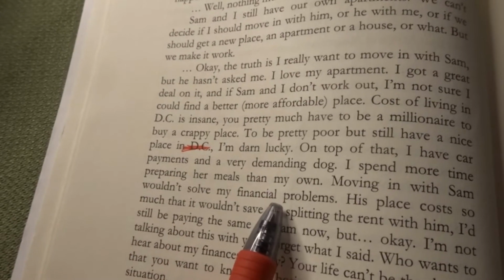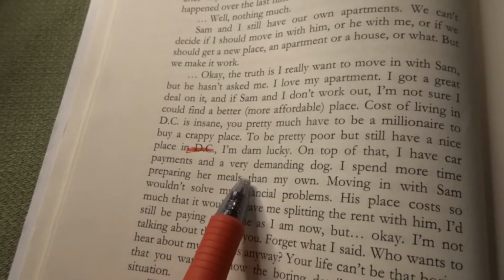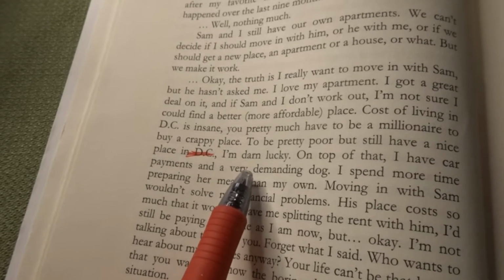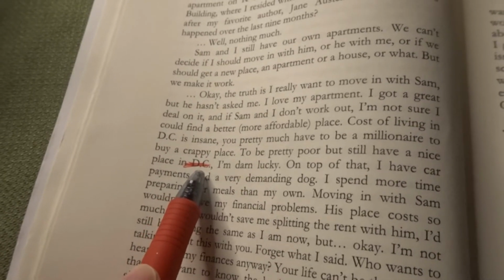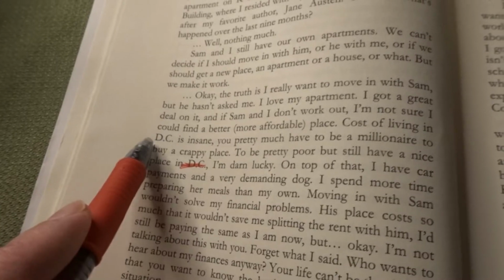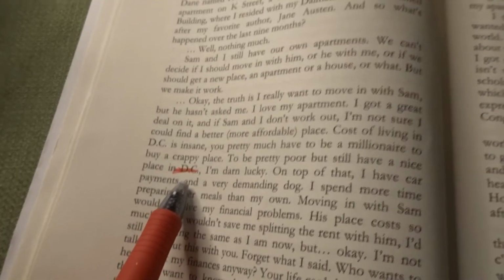Here Tessa is talking about her apartment she lives in. So she says cost of living in DC is insane. She says to be pretty poor but still have a nice place in DC. I cut in DC because right there we already established that she lives in Washington DC. So there's no reason for that to be there. Again, it's just an unnecessary word.